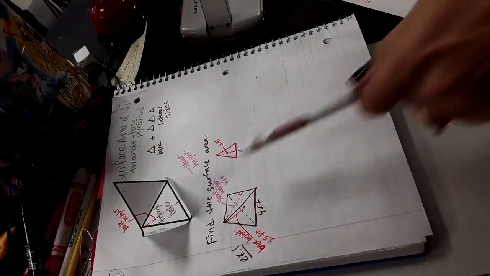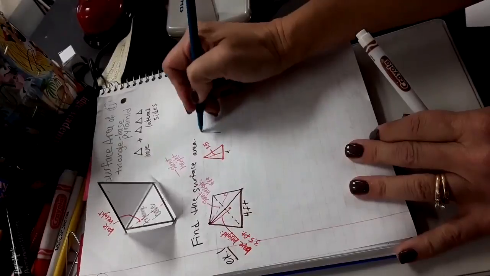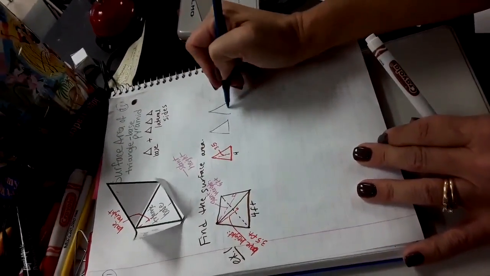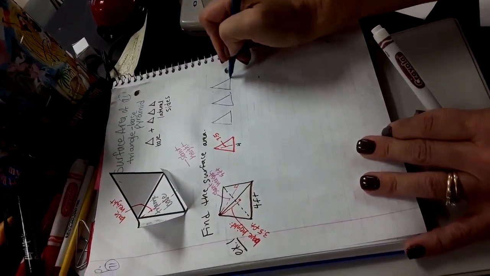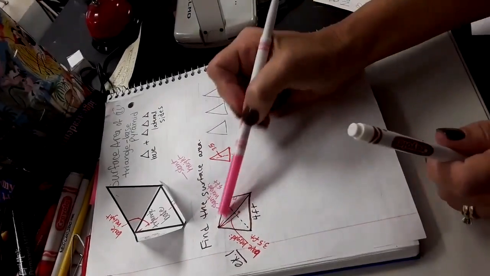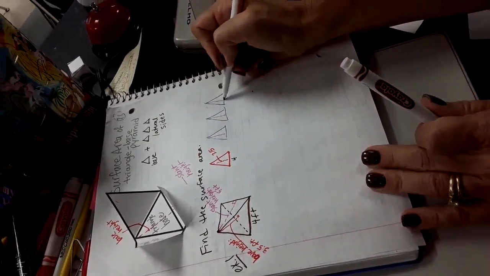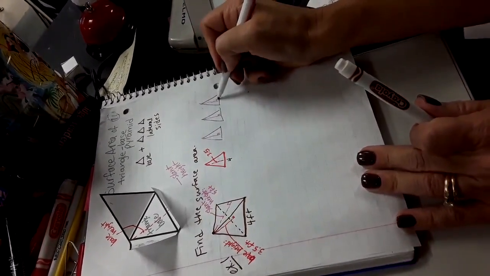Now, let's draw the other 3 triangles. And this is where the slant height matters. Tell me what the slant height is.